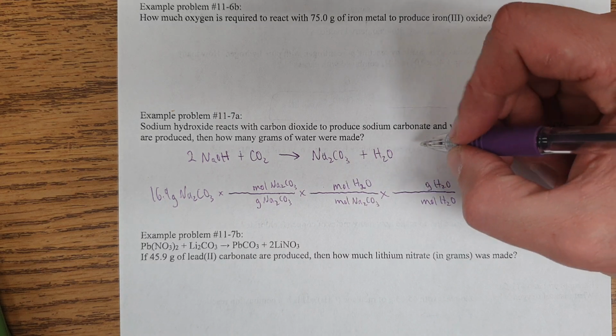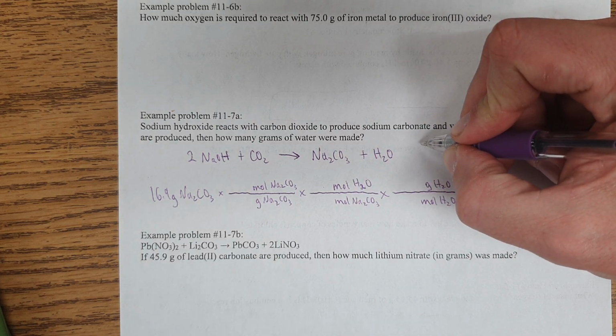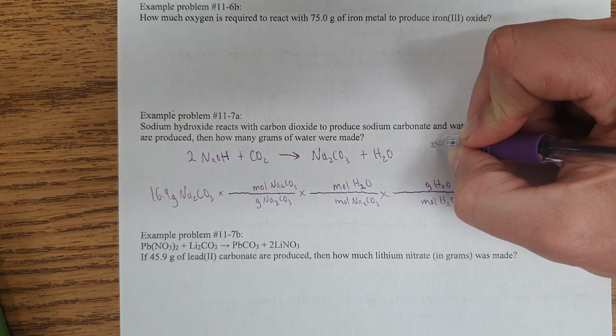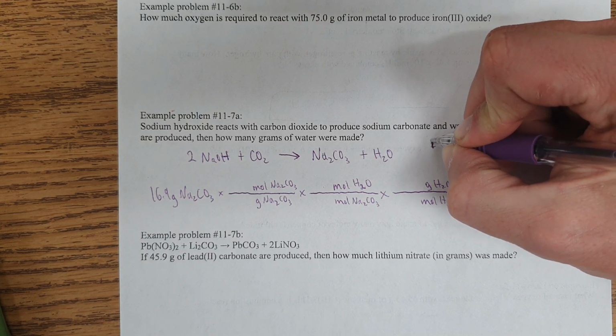All right, so let's fill these in. Sodium carbonate, we need the molar mass. So sodium is 22.99. So let's label what I'm doing.